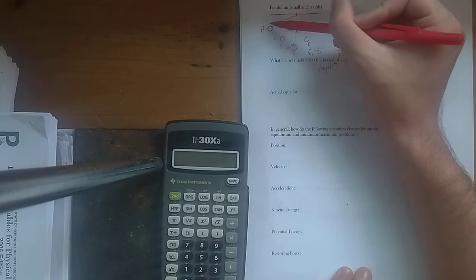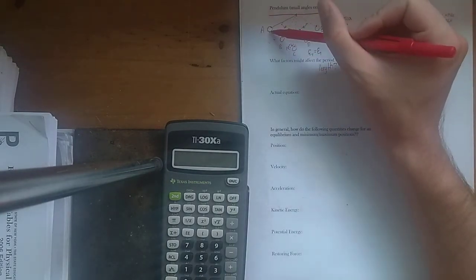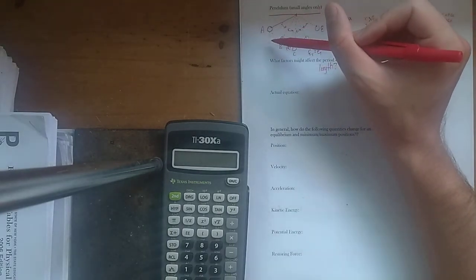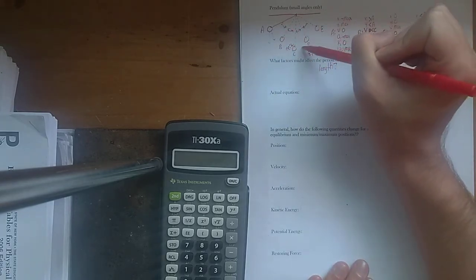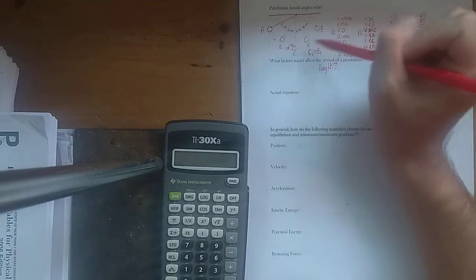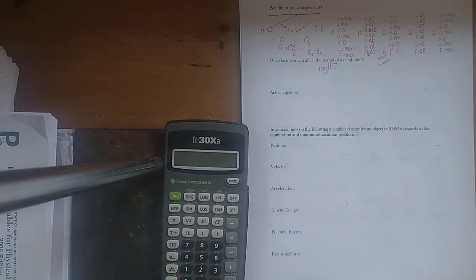How much time it takes to go from A all the way to E and back? Remember, it has to go back to its initial spot. So one period would be from A all the way to E and then all the way back to A. Okay, not just from A to E. That's half a period. So does the length affect the amount of time that takes to happen?